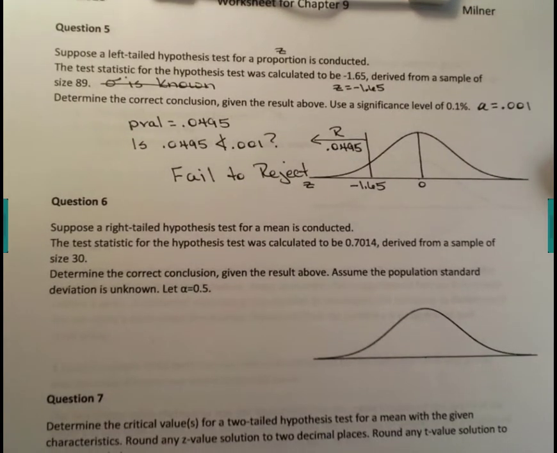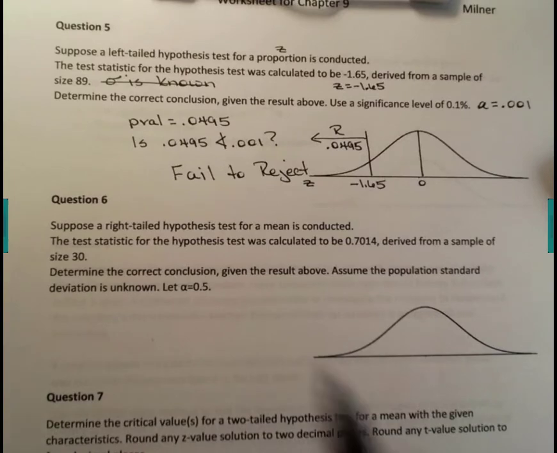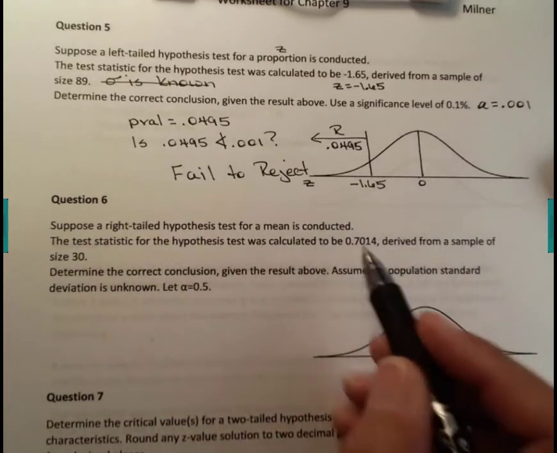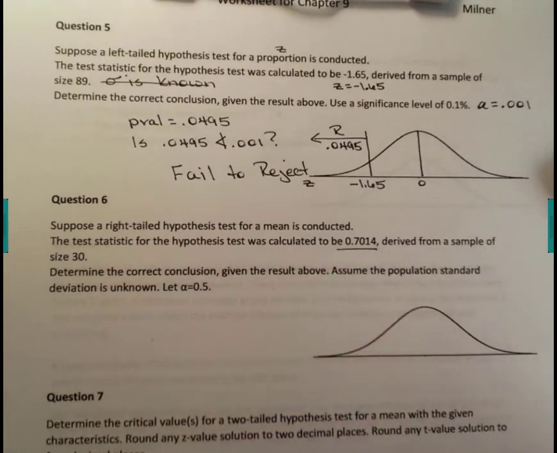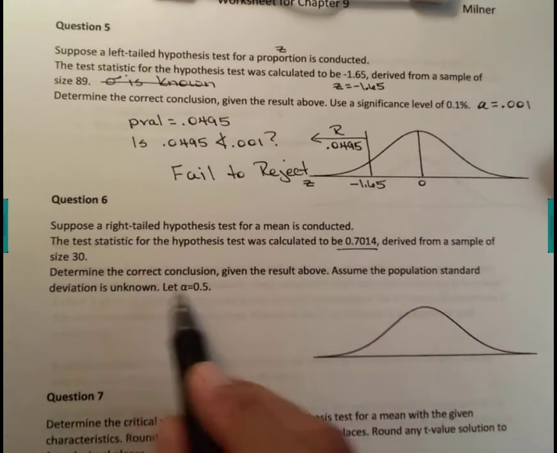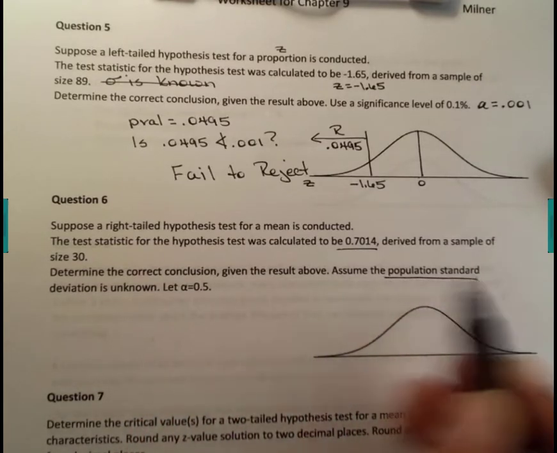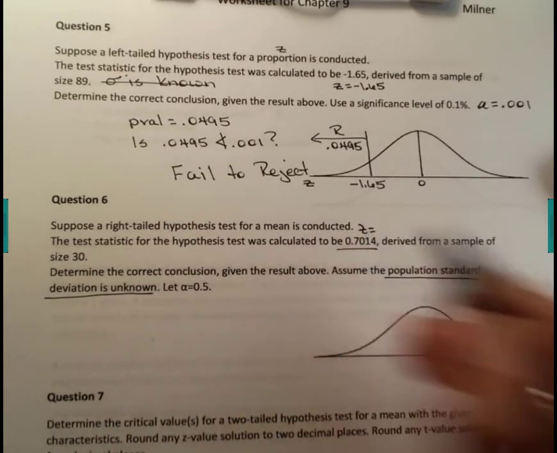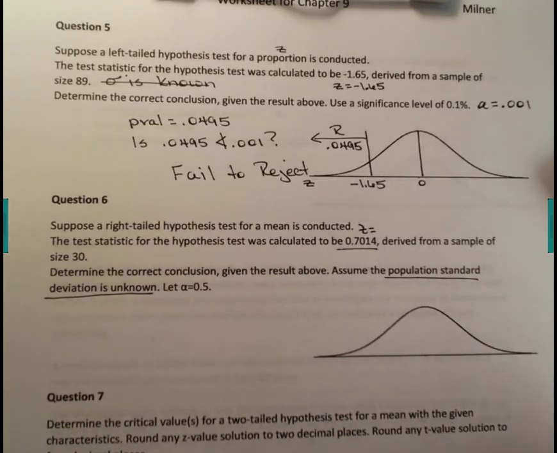Now, the next one I've got for you here, number 6, says we have a right-tailed test for a mean. The test statistic was calculated to be 0.7014. It came from a sample of size 30. But the other thing I want you to note is that the population standard deviation is unknown. In other words, this is a t-score, okay? It's not a z-score this time.